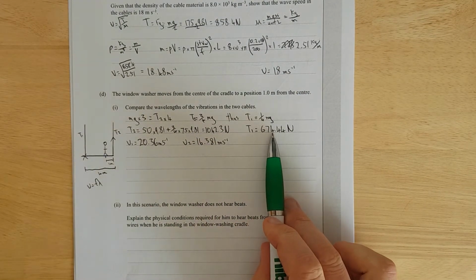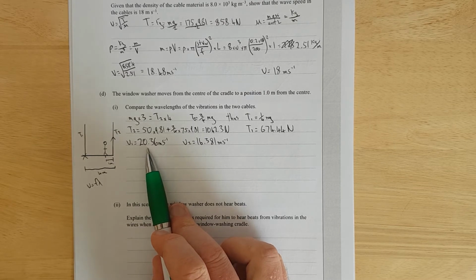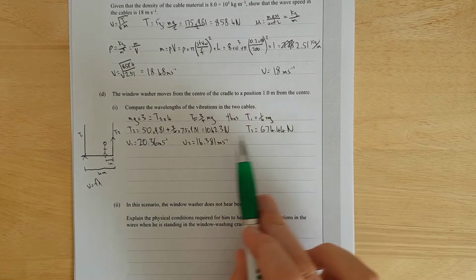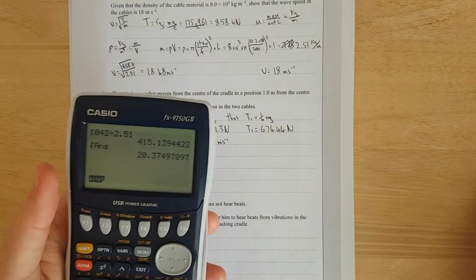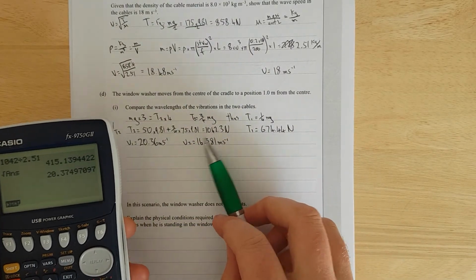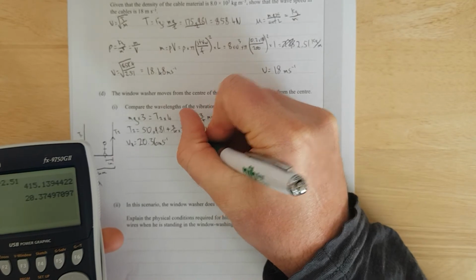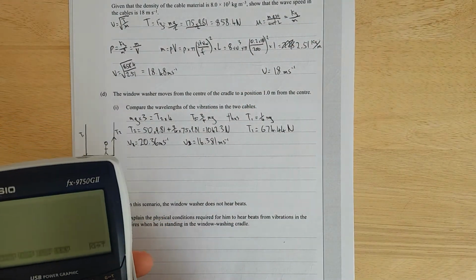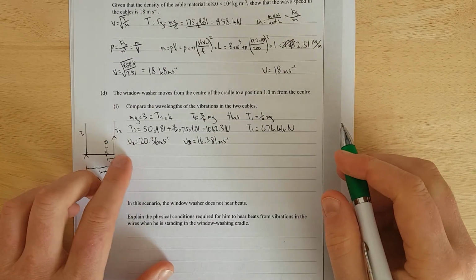I'll just do the sniff test because that seems a bit shoddy. V1 has less tension, thus it has a higher velocity. That doesn't seem right. How could something with less tension have the higher velocity? I think I've muddled something up somewhere. I totally had. I quickly checked: this is T2, this is V2, and this is V1. That's why. Yeah, it pays to just do a sniff test when you're doing these things. I wrote it down on a page further up, that's why I muddled it up.